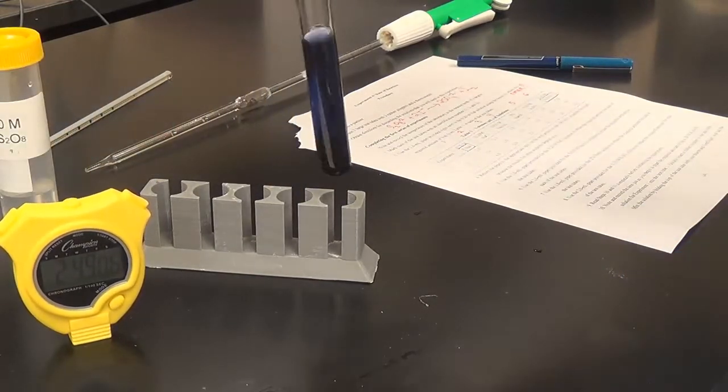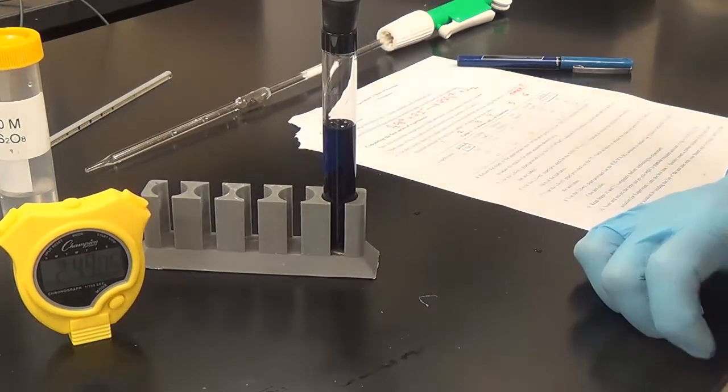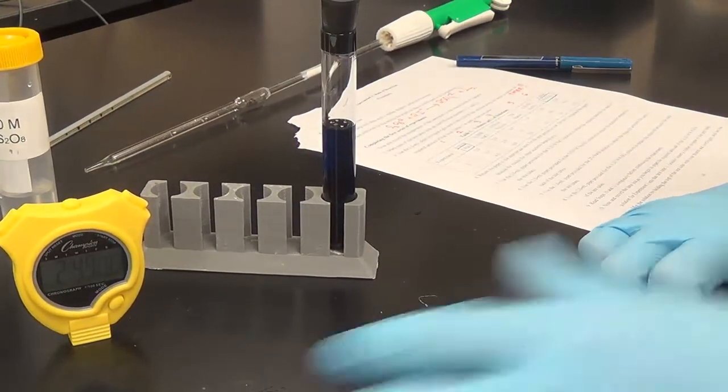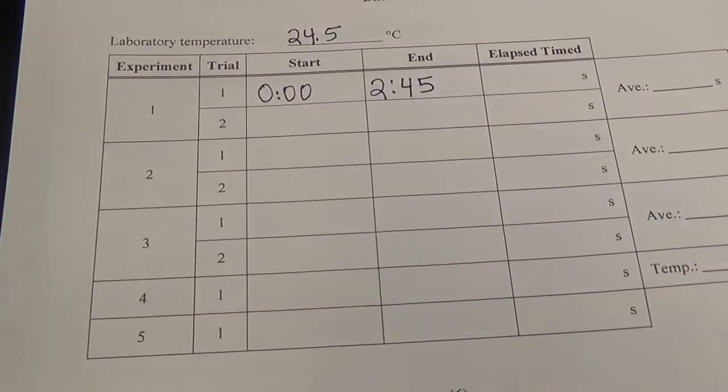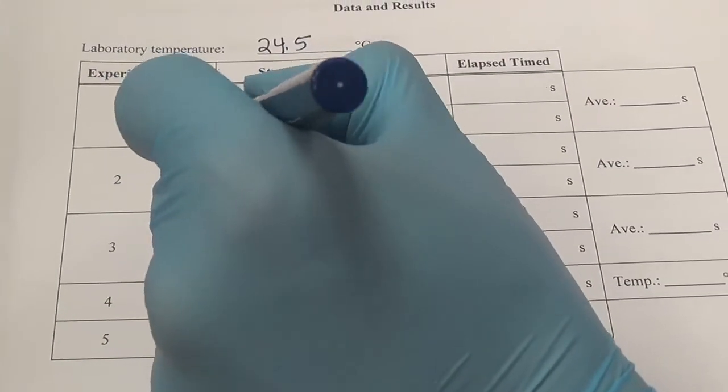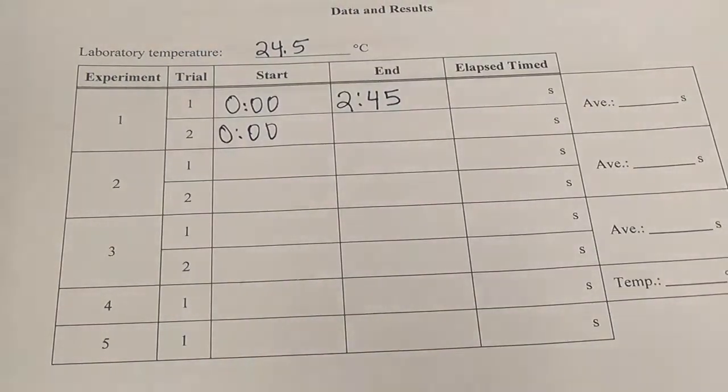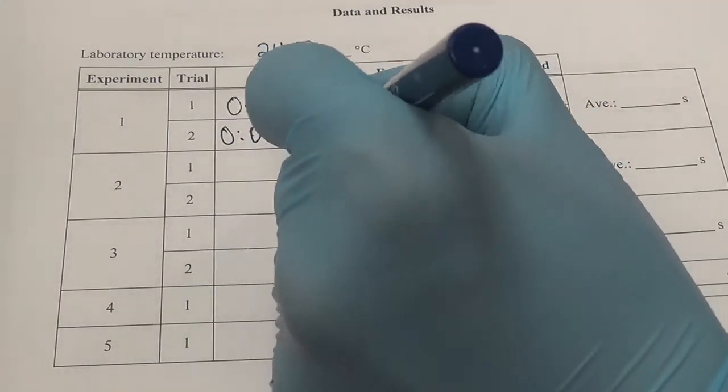So, what did we get here? Looks like we got 2 minutes and 49 seconds. That's actually pretty good reproducibility. So let's go back here. All right, trial number 2. We started at 0 and we got 2 minutes and 49 seconds.